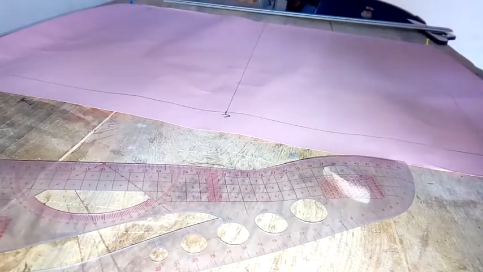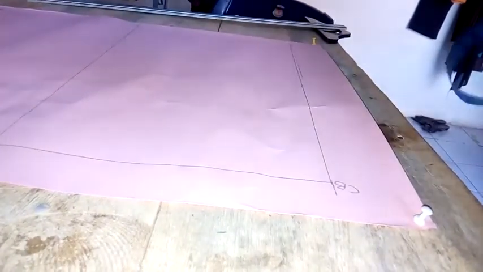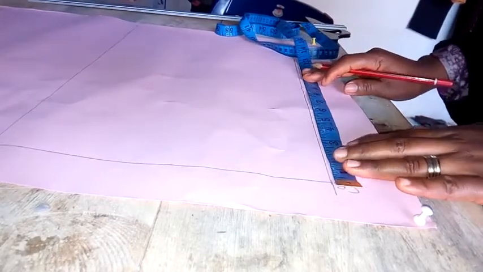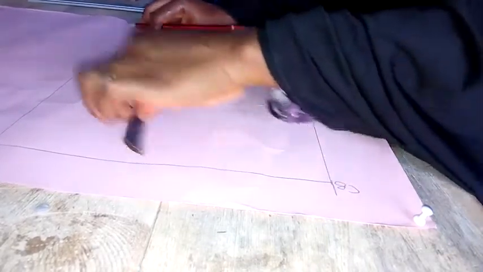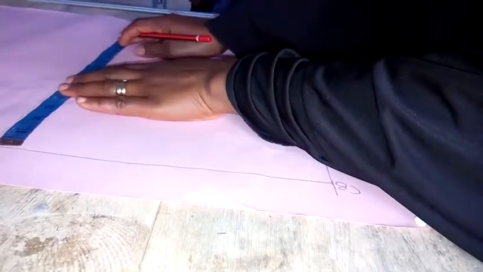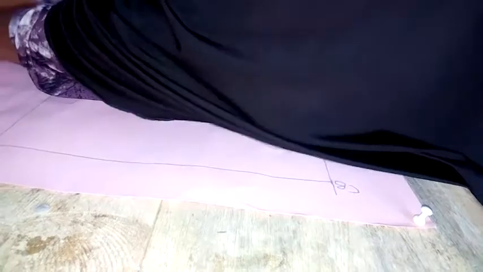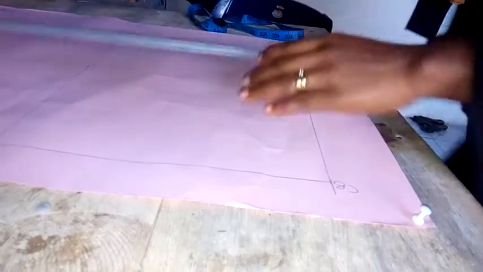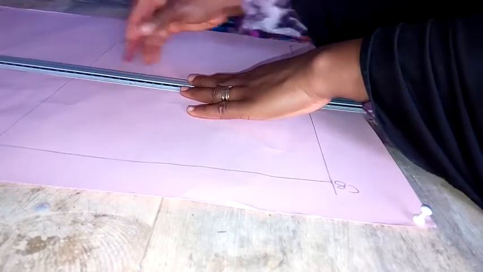Then the next thing we are going to do now is to measure the hip length. So I'm going to go to the CB here. From CB now I'm going to measure my waist to hip length, which is 8 inches. So I'm going to measure 8 inches here. Go to the center here too and measure my 8 inches. Then I'm going to go to the CF and measure the 8 inches too. After that, we're just going to rule a line from CB to CF to have the hip line.